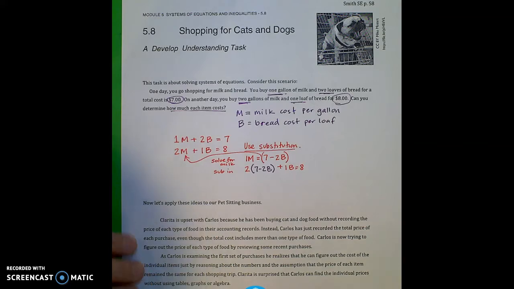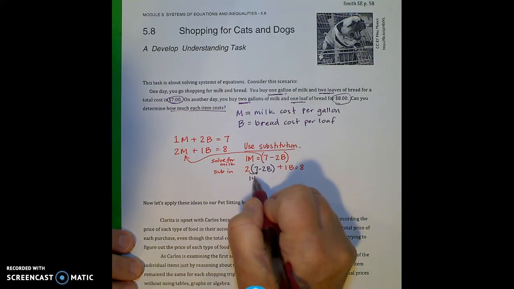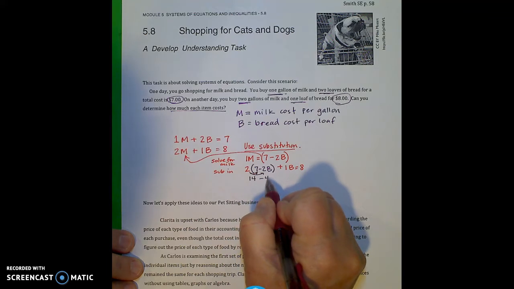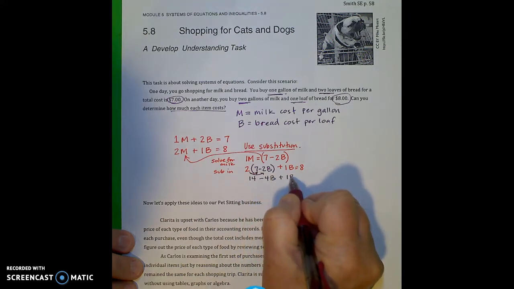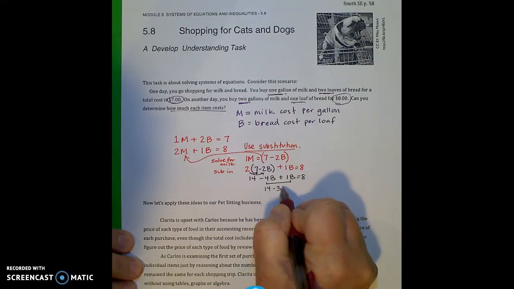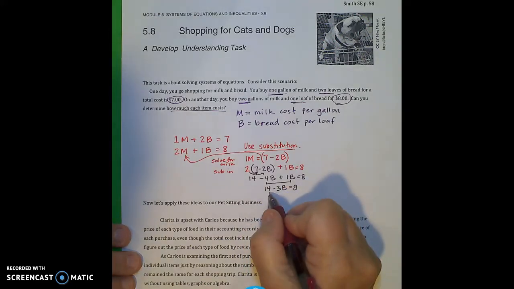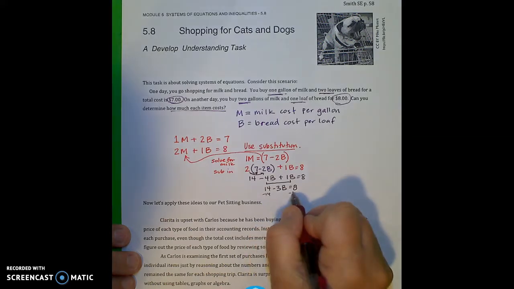Now I'm going to go ahead and finish solving this. I need the distributive property. So this is 14 minus 4b plus 1b equals 8. Combine like terms. We have 14 minus 3b equals 8. I'm going to subtract 14 from both sides.